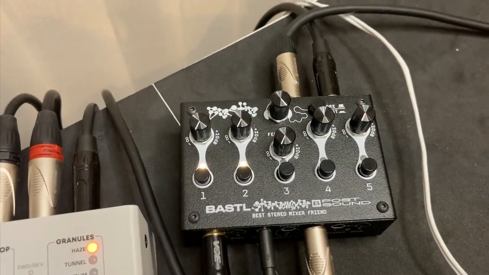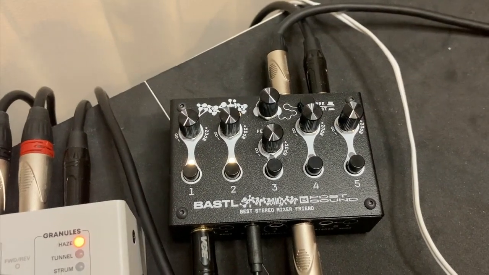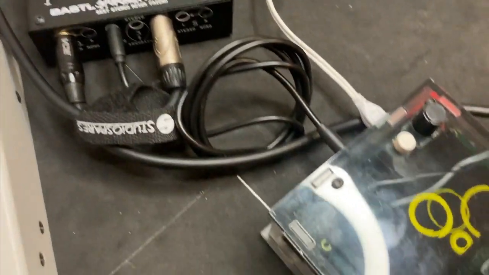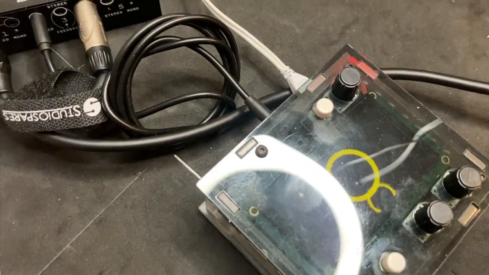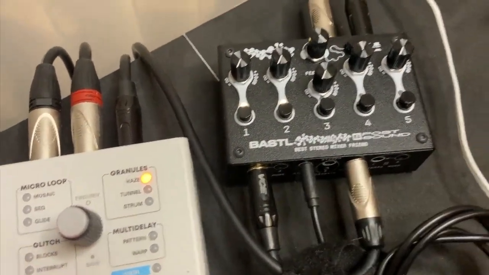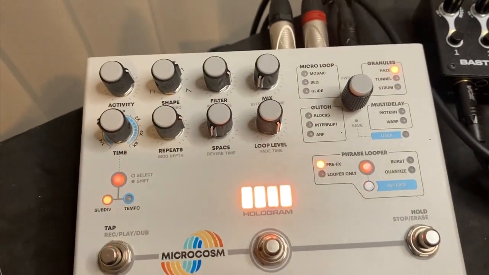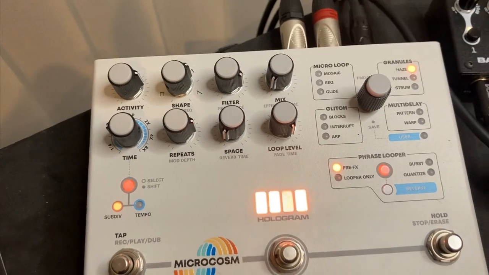Okay, a quick walkthrough of using the Bastl Bestie as a send and return to an effects unit. So here I've got Norns Shield, which is coming in here to the Bestie. And here I've got Microcosm, which I'm going to be using for looping and effects.